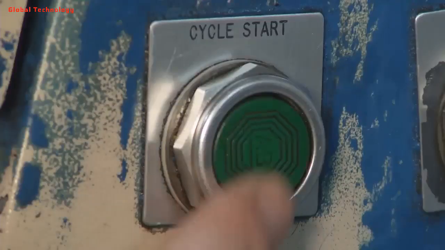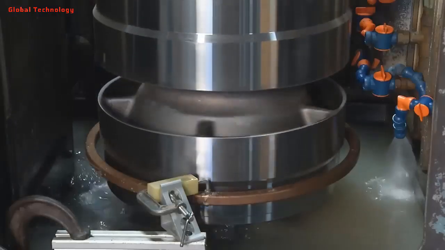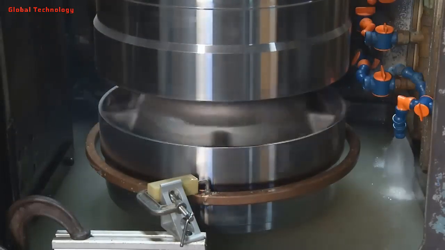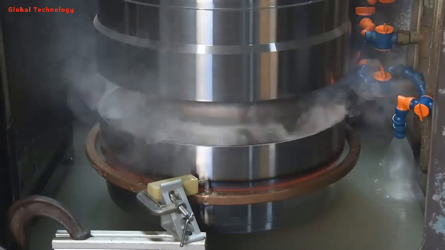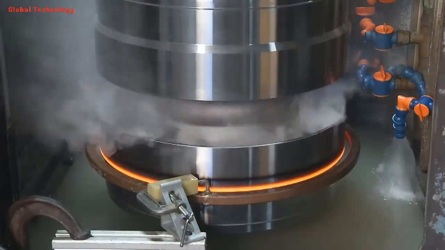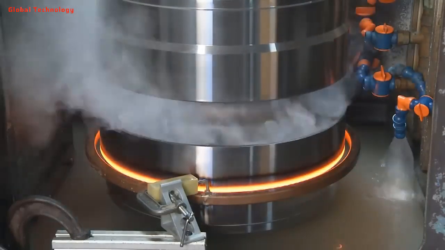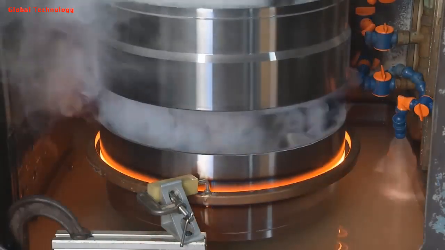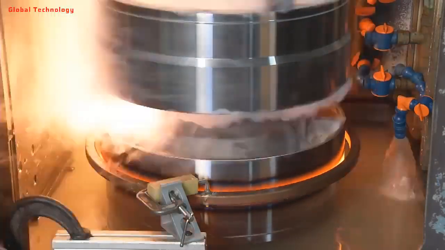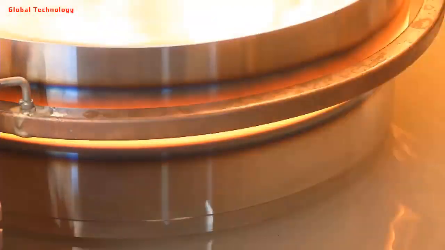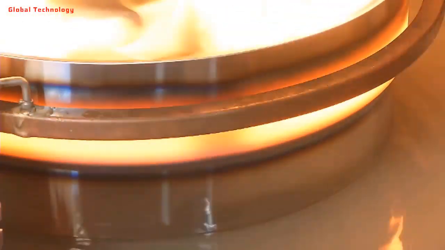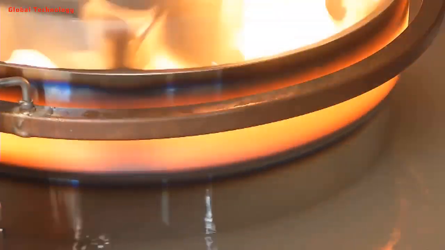Some advantages of induction heat treatment are: it allows targeted heating of specific metal areas without affecting the rest of the part. It is fast, precise, and energy efficient, as the heat is generated inside the metal itself. It can prevent oxidation and decarburization of the metal's surface by using a controlled or protective atmosphere. It can control the hardness, depth, and pattern of the heat-treated zone by adjusting the frequency, power, and duration of the current.